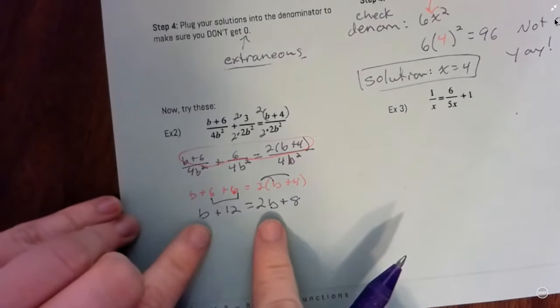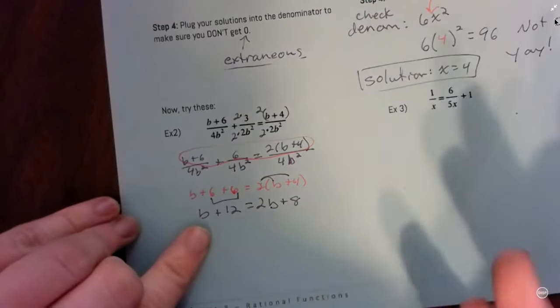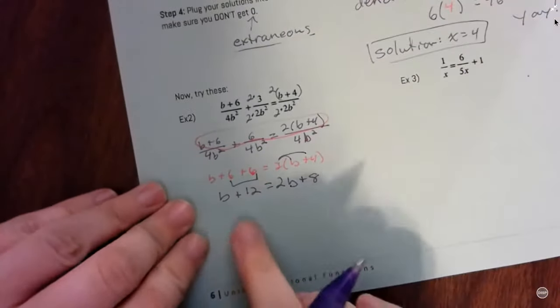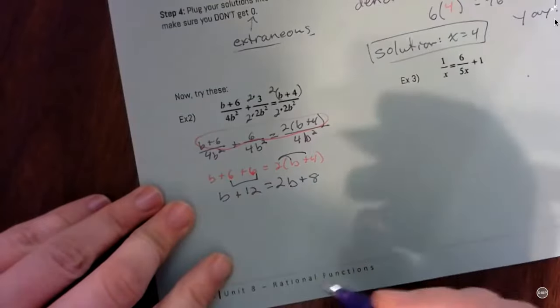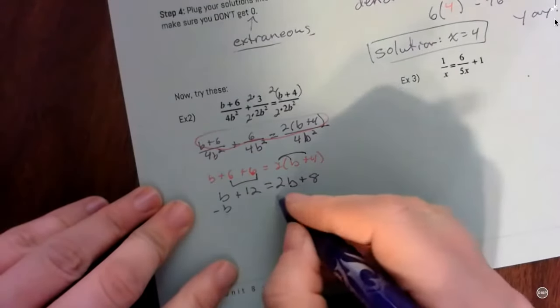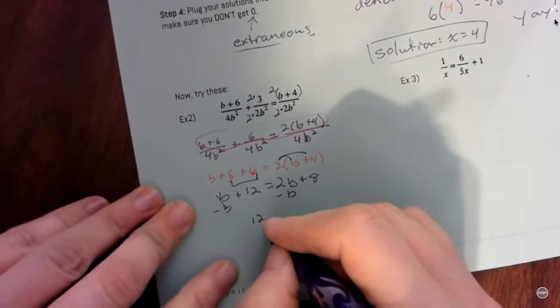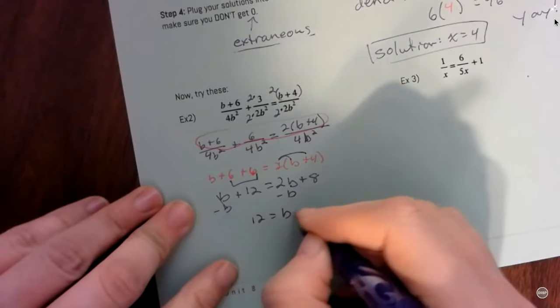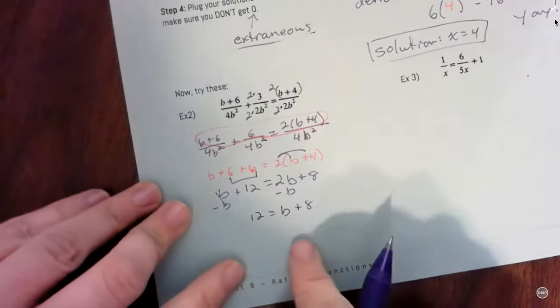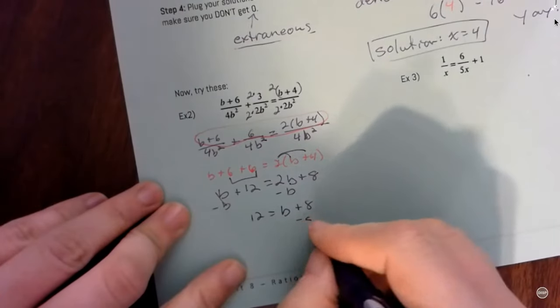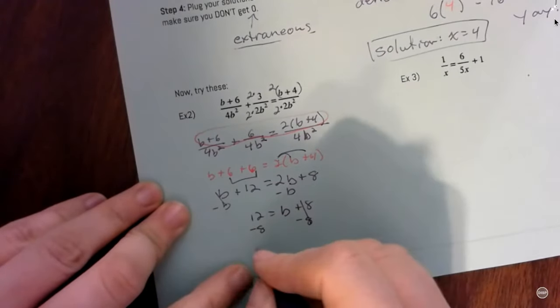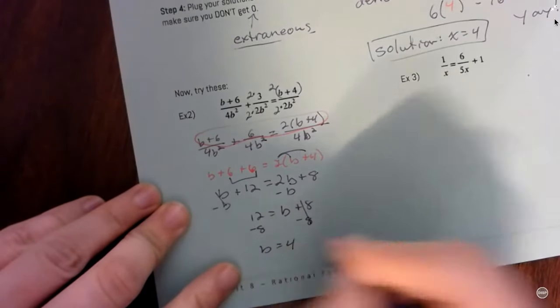Now remember, when you have a b on both sides, you have to get rid of one of them first. I'm going to choose to get rid of this one, but it really doesn't matter which one you get rid of. It'll work either way. And 2b minus b is just b. And then finally subtract 8. So b equals 4.